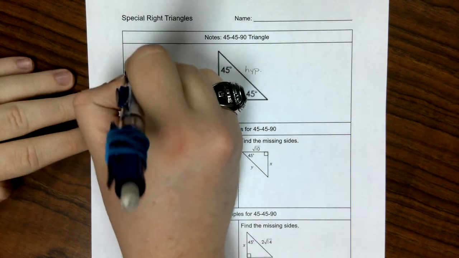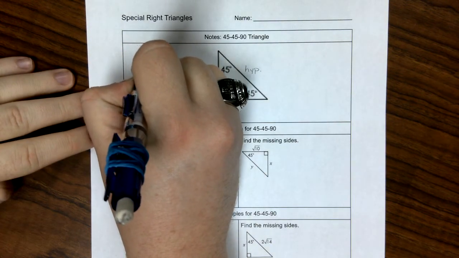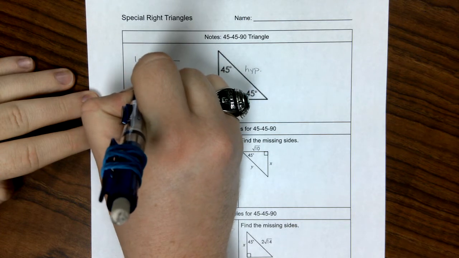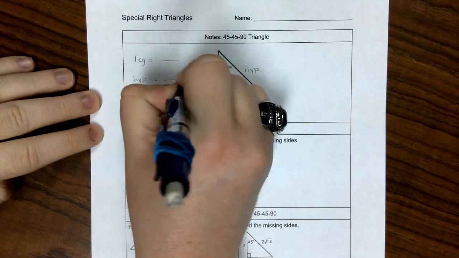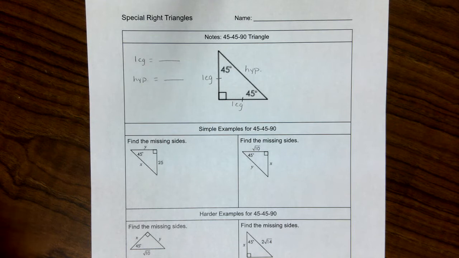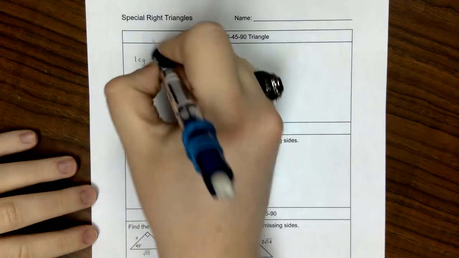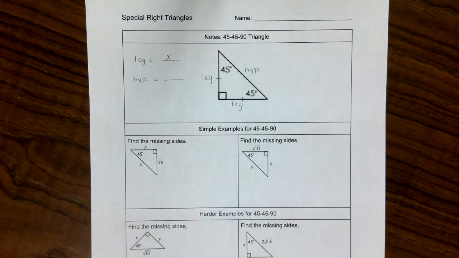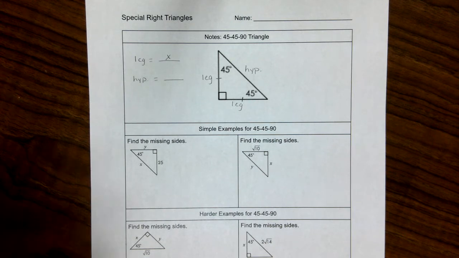So now we'll come over here and we'll say what the leg is going to be and what the height is going to be. All right. So for any 45, 45, 90 triangle out there, doesn't matter how big it is, the leg we'll call X, meaning it can be any number I want it to be. It can be 10, it can be 15, it could be 500, it could be 4 squared 7 or whatever we want it to be.